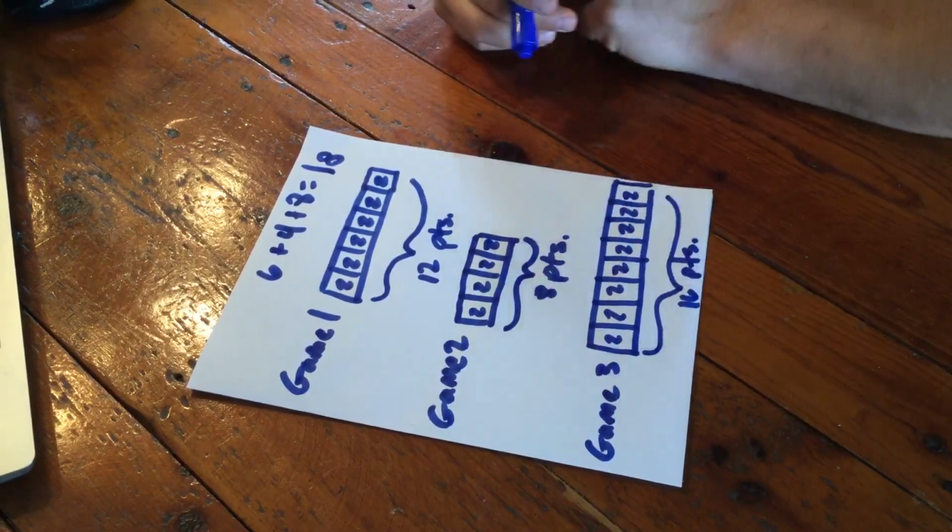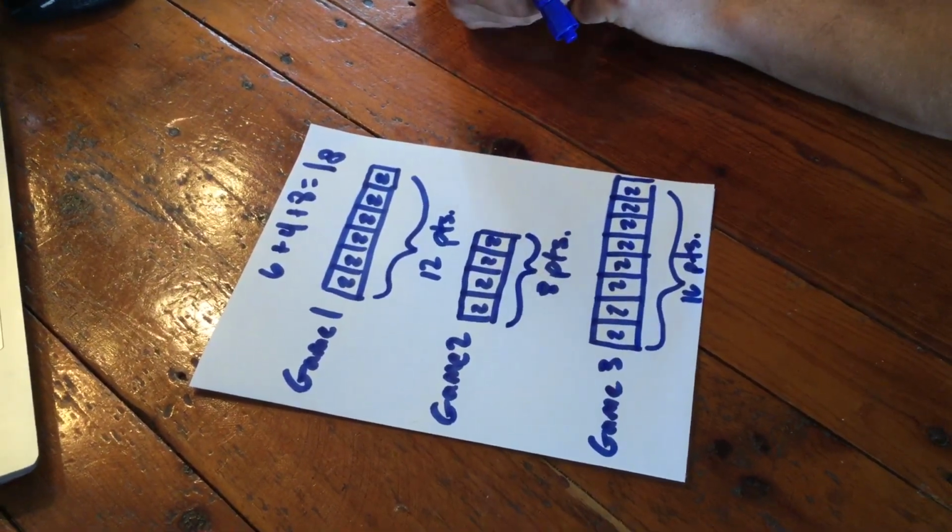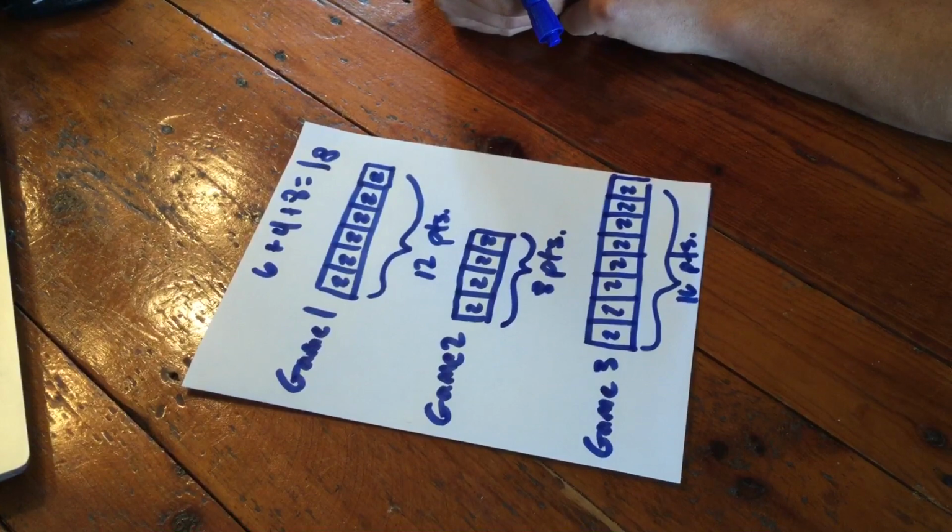It looks very similar. It's drawn very similar. It's just pointing up and down versus left and right.